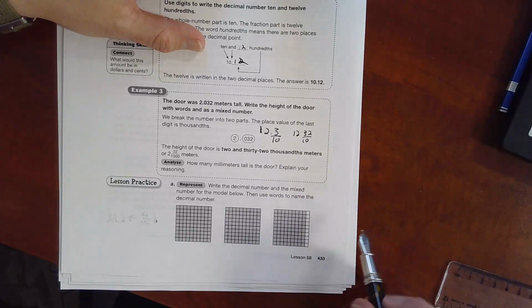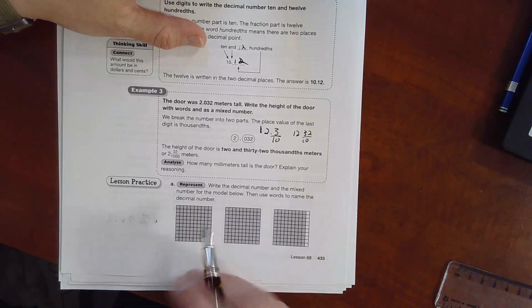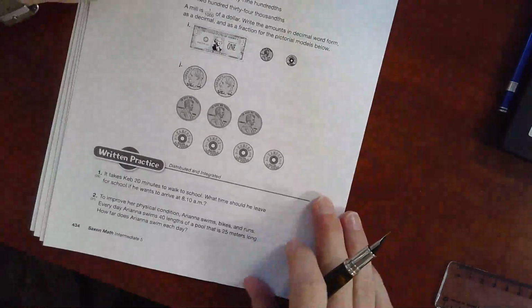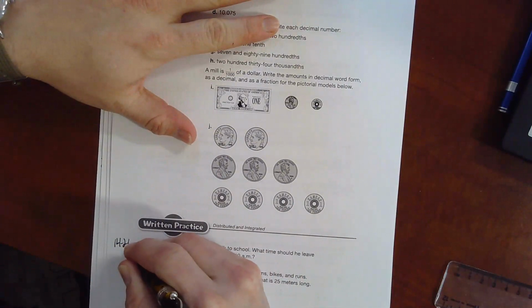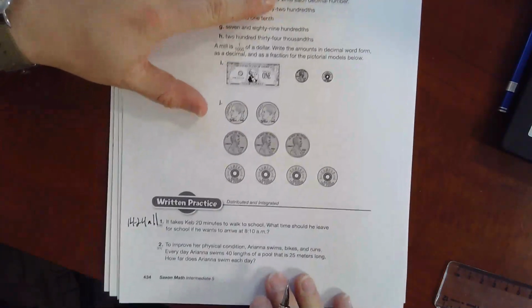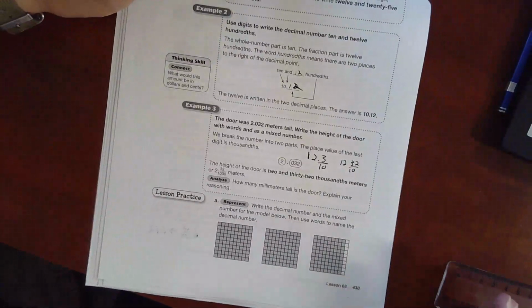All right. Write the decimal number and the mixed number for the model below. So that's lesson practice. I'll do that in a second for you guys so you can follow along with me there. The written practice, I'm going to have you guys do 14 through 24 all. I'm going to go ahead and do the lesson practice for you. I want you to try it first, though.